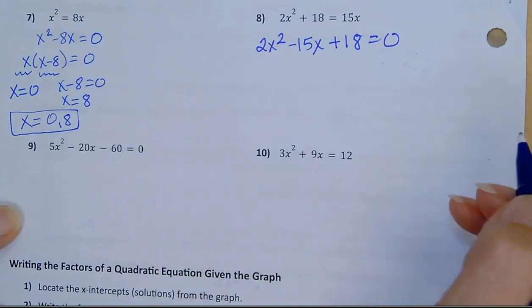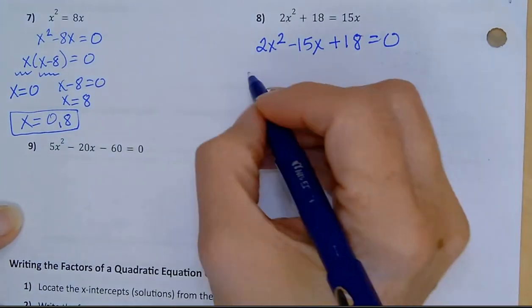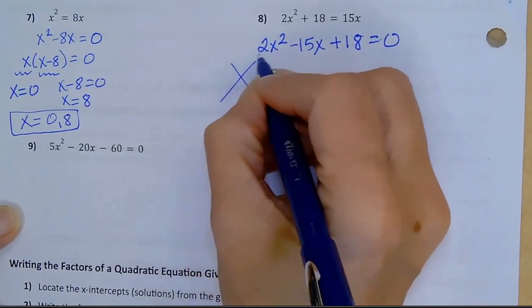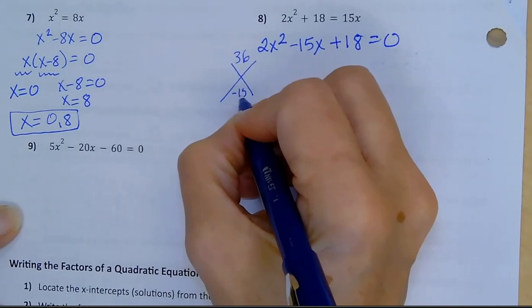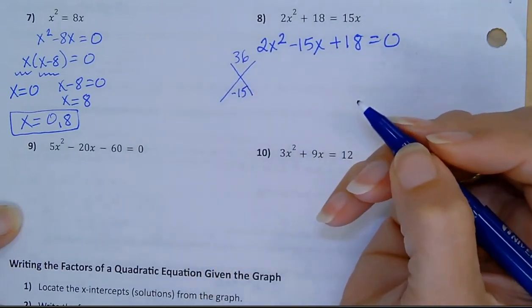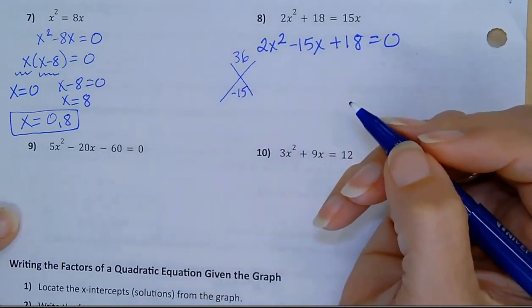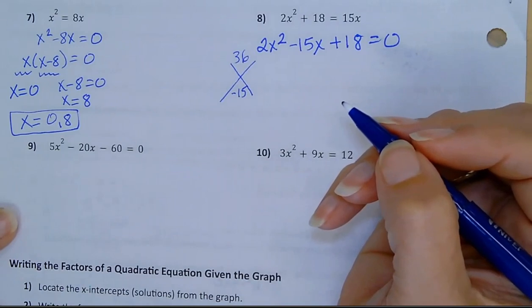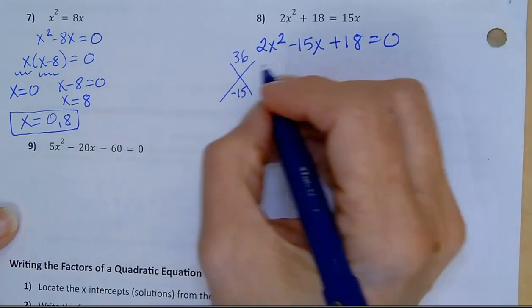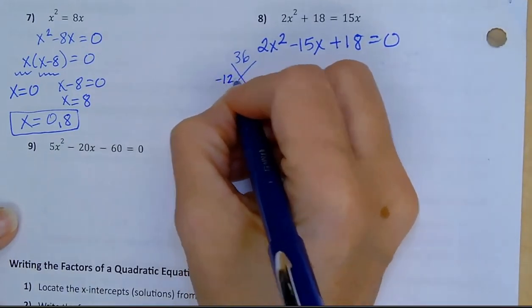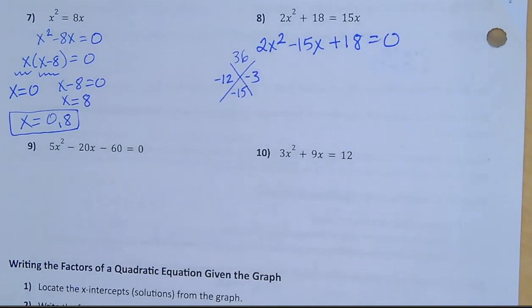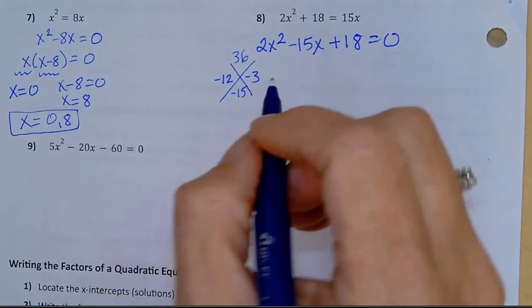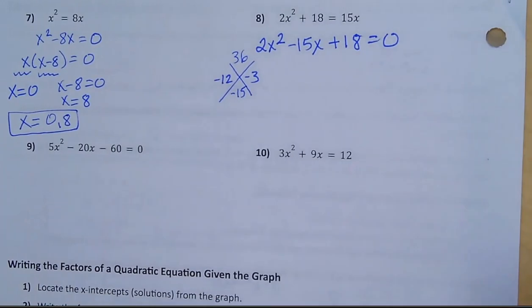So now I want to find two numbers that multiply to give me 2 times 18, which is 36, but they have to add up to give me negative 15. Let's see, 9 times 4 is 36, but 9 plus 4 would be 13. That's not it. Negative 12 times negative 3: a negative times a negative is a positive, so negative 12 times negative 3 is 36, and negative 12 plus negative 3 is negative 15. So those are my magic numbers.